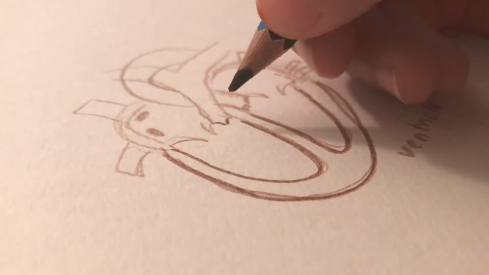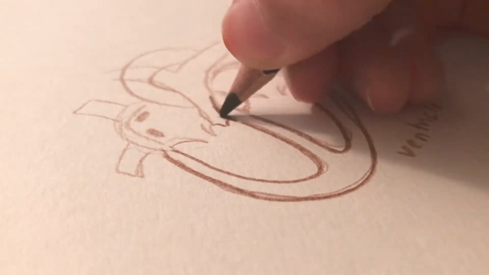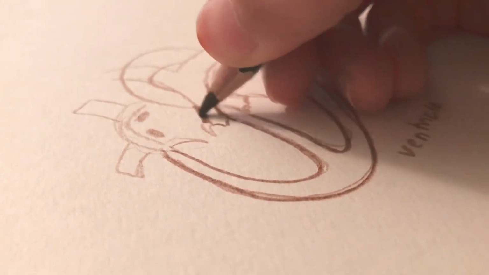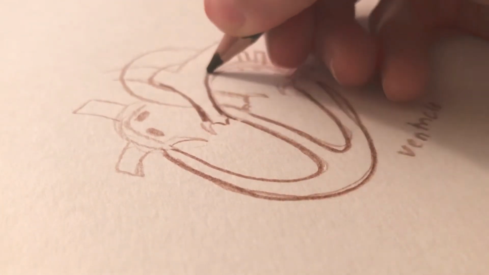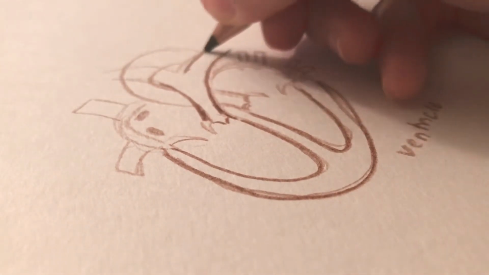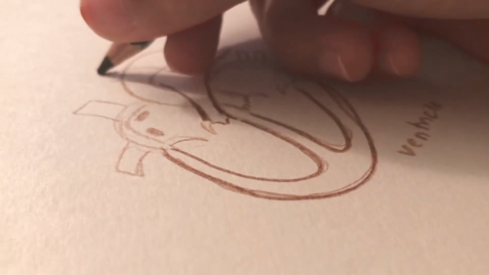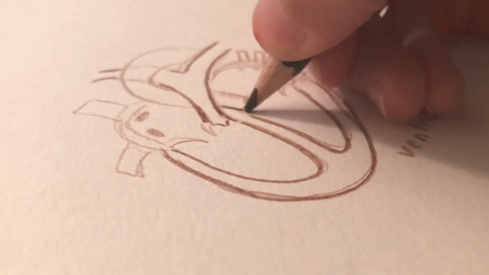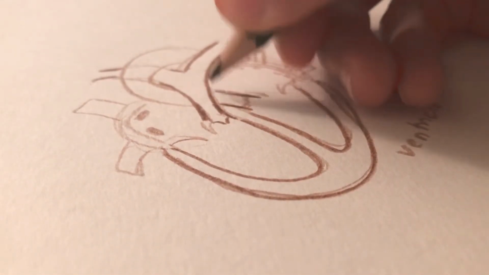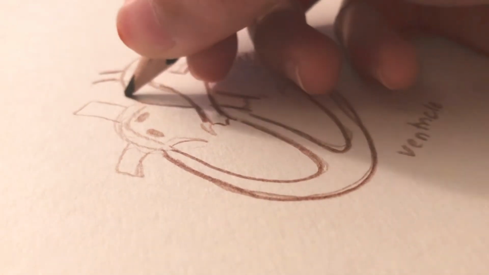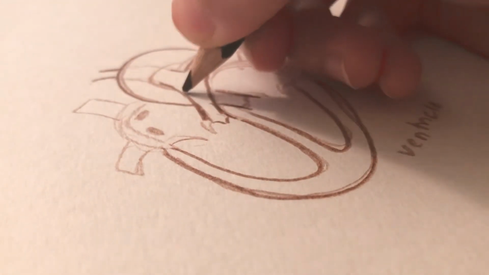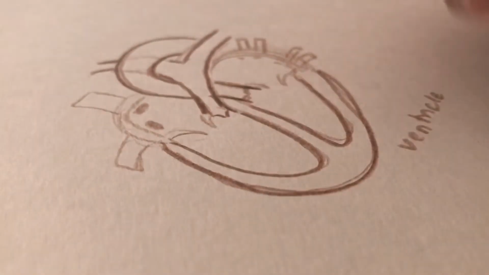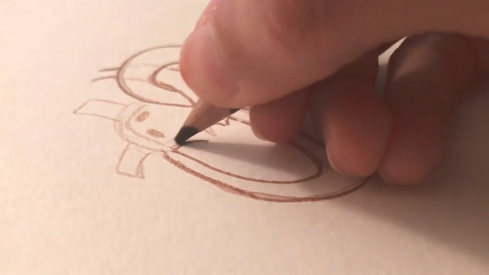Then you would draw the pulmonary artery going from the right ventricle to the lungs, which divides into the right and left pulmonary arteries, and then draw the aorta coming from the left ventricle wrapping around the pulmonary artery. Then you would draw the valves.